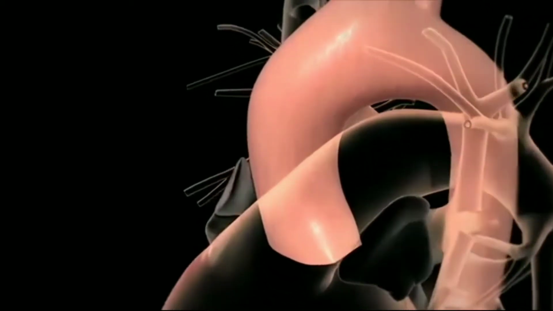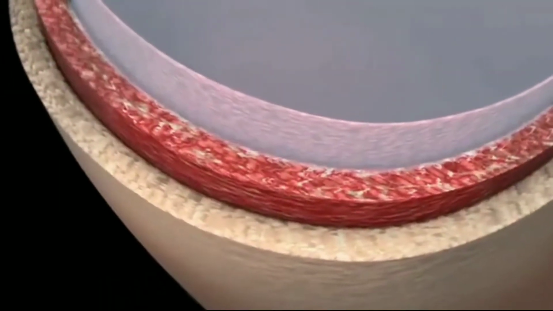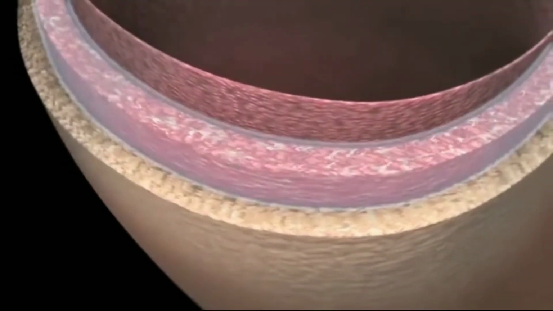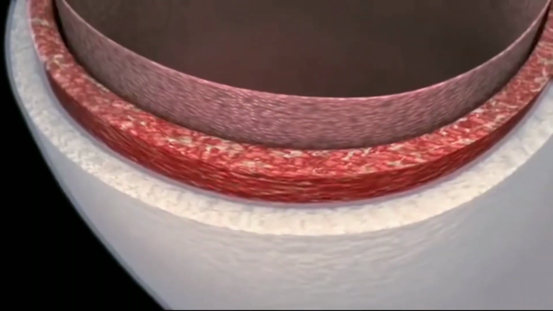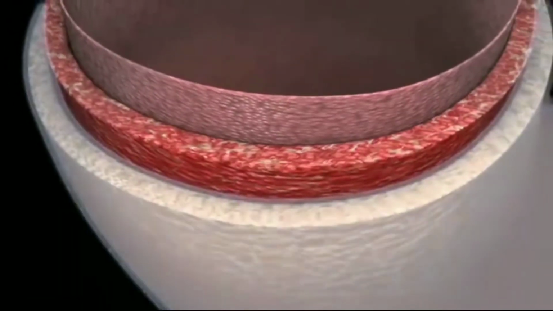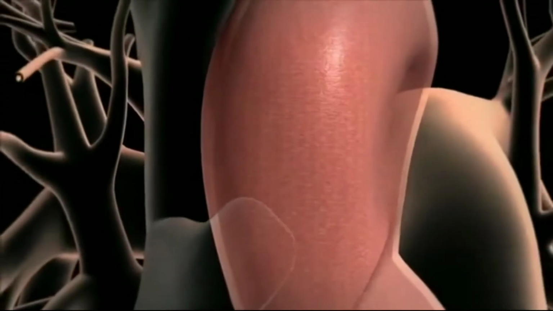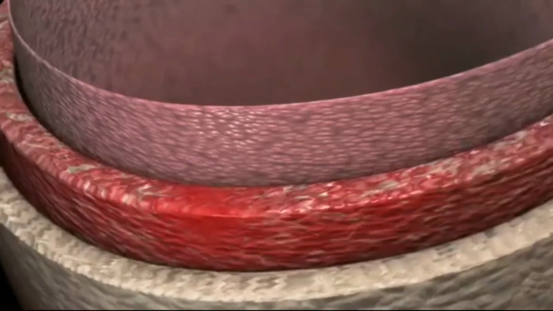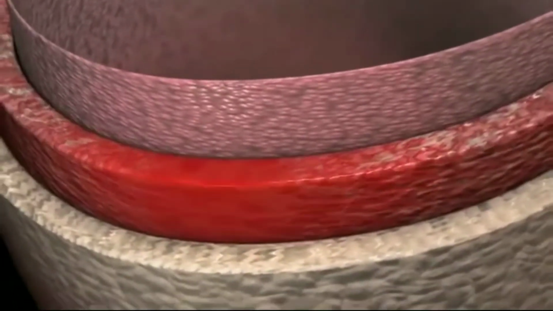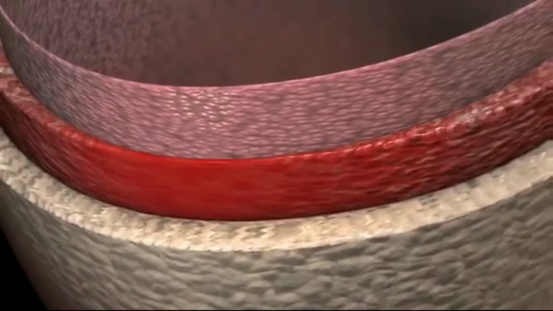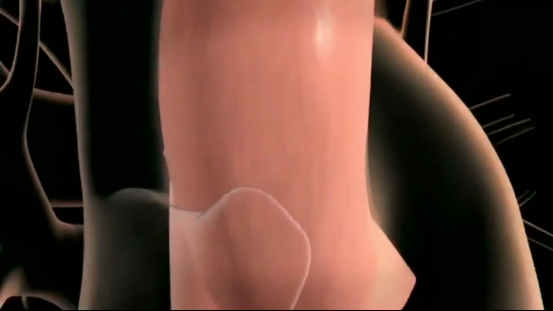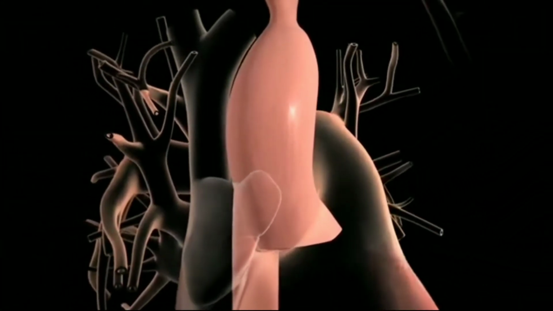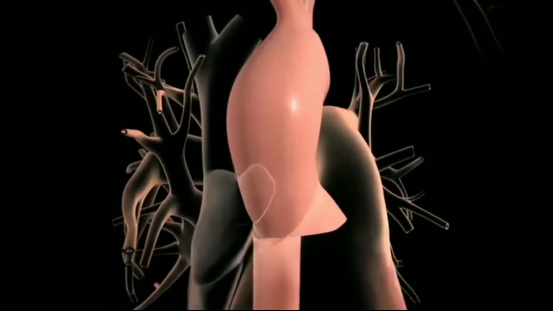The wall of your aorta is composed of three layers that give it strength: the intima, or inner layer, the media, or middle layer, and the adventitia, or outer layer. The elastic, muscular media prevents your blood pressure from rupturing the wall. Over time, degenerative disease may cause the media layer to break down, weakening the wall of your aorta. Blood pumping against the weakened area may cause it to bulge outward, like a balloon.